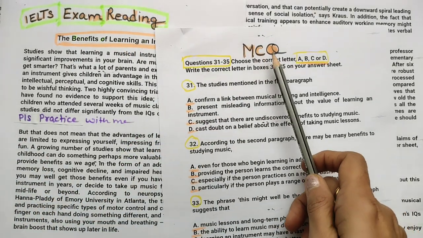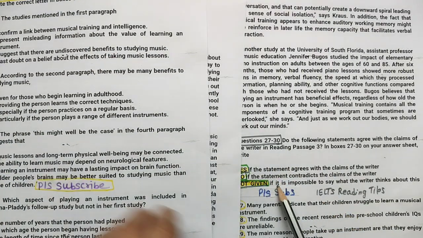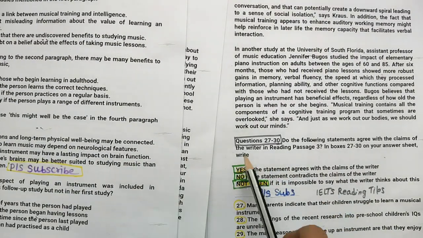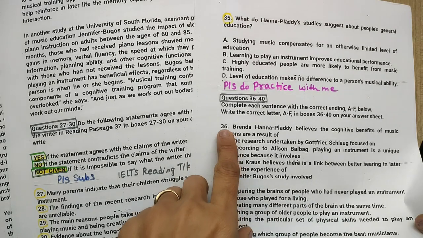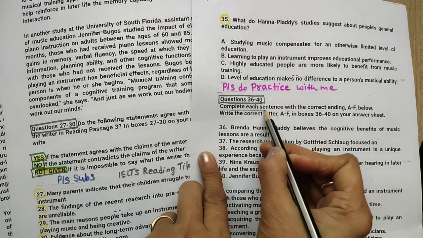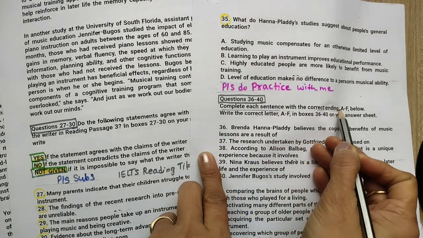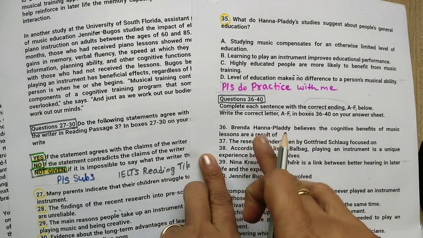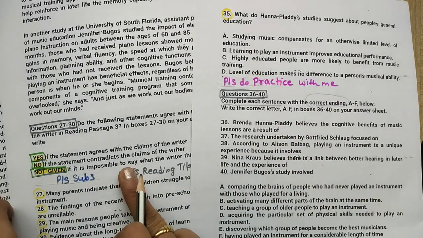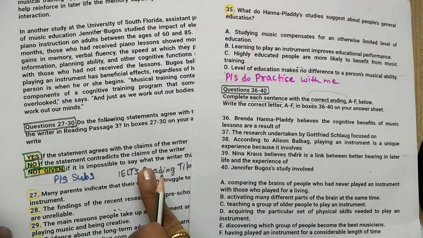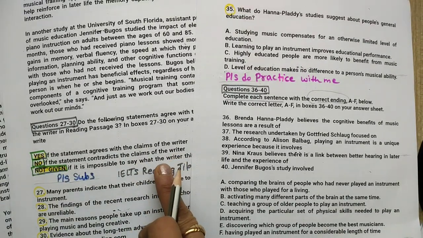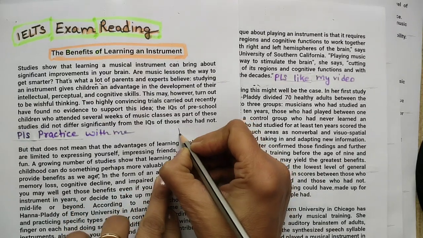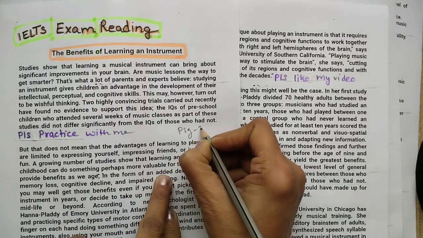We have been given multiple choice questions, yes, no, not given, and another type of question is also there: complete each sentence with the correct ending. All questions are time consuming, doesn't matter. We will start our reading passage with the first type of question. Why am I saying first type of question? Because this is reading passage 3.